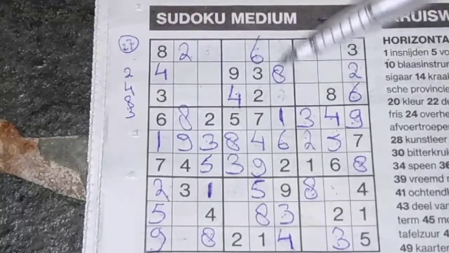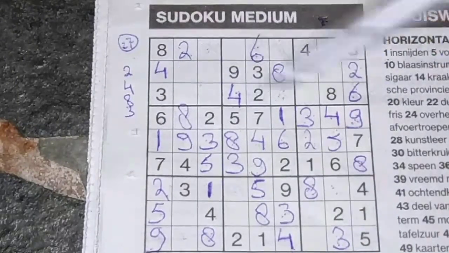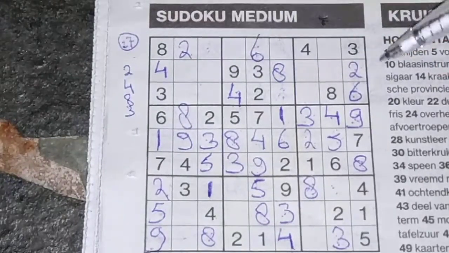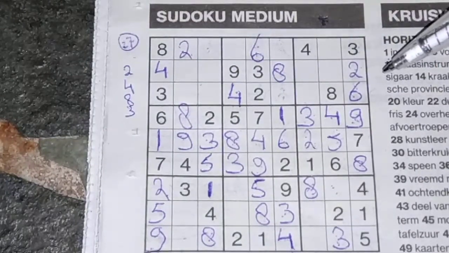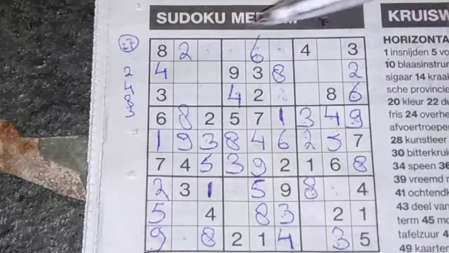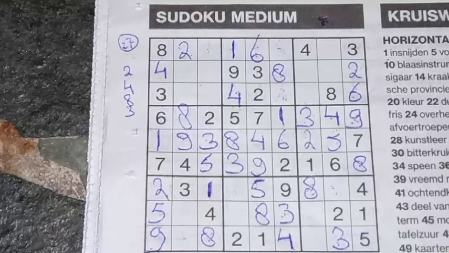I cannot fill this yet. 7 and the 5. I need a 7 and a 5 in the vertical rows, horizontal rows. 5 and 7, that means 1 digit left, should be the 1. Yes.